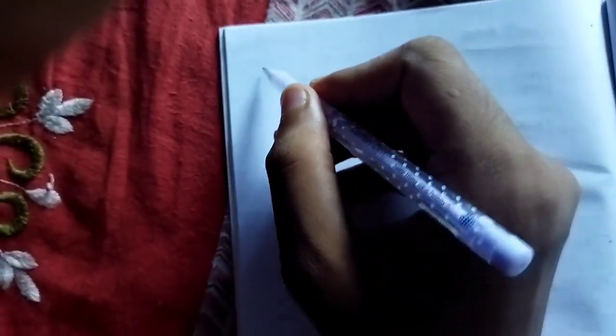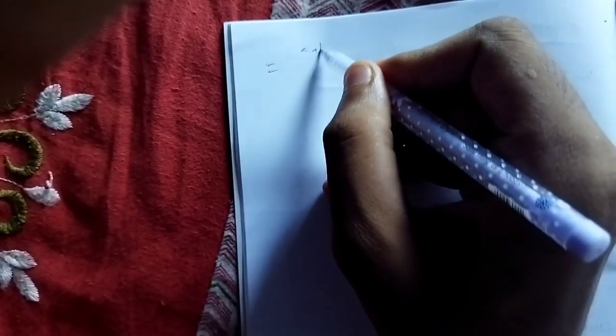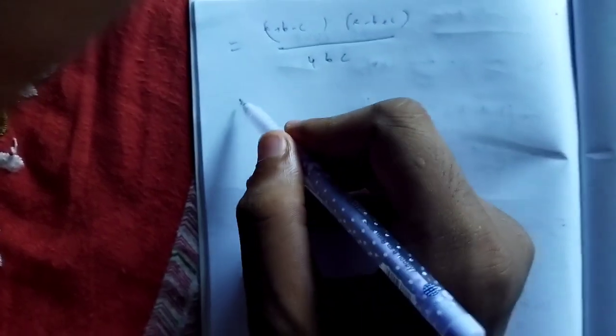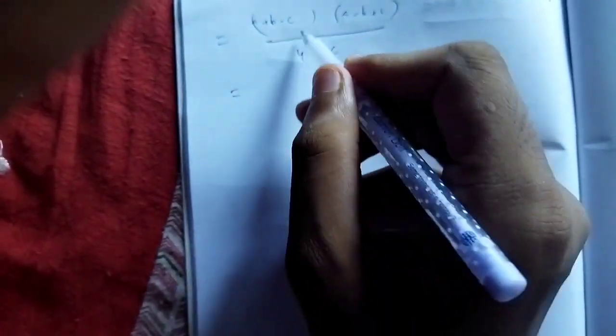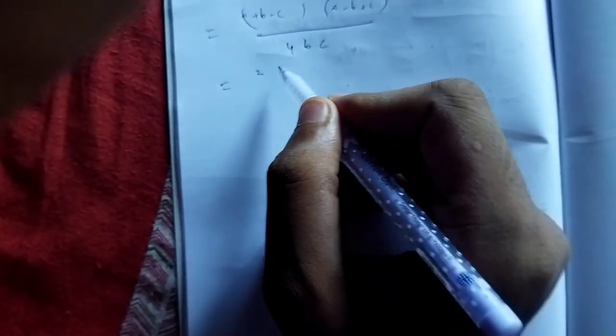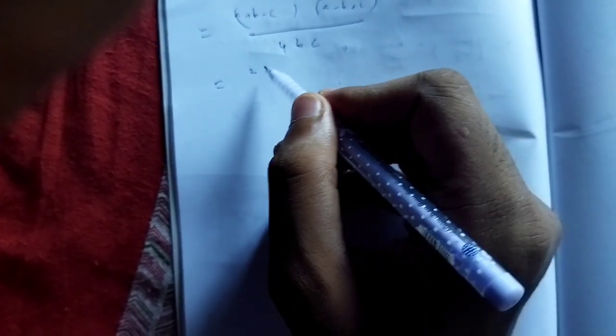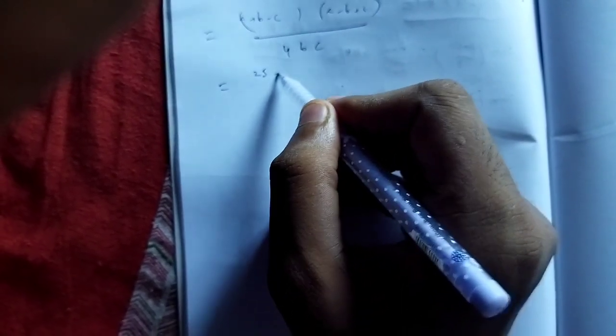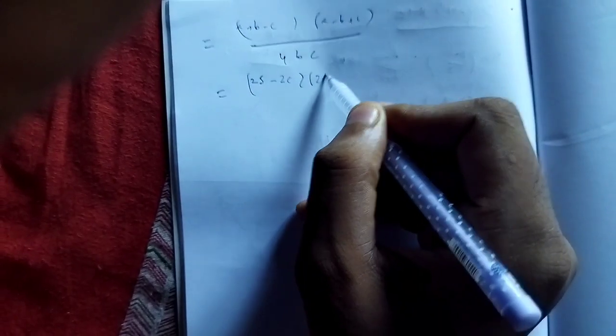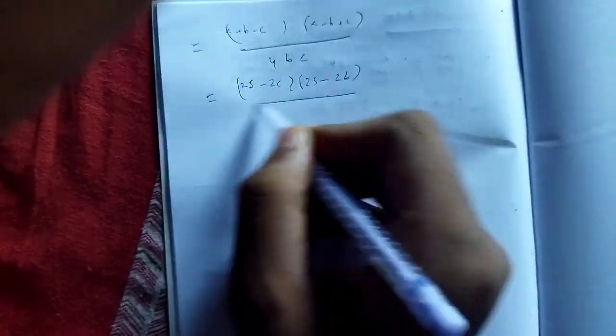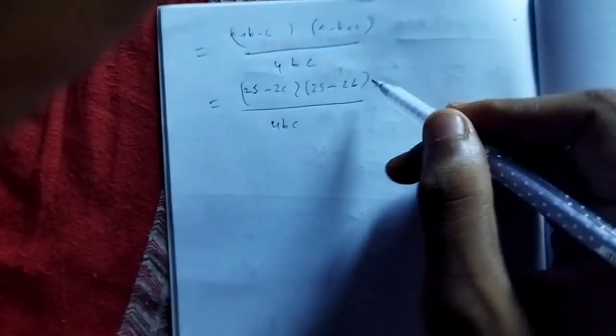So it is (a plus b minus c) into (a minus b plus c)/4bc, but this is a plus b plus c minus 2c, that is 2s minus 2c, into 2s minus 2b by 4bc, which is equal to (s minus c) into (s minus b)/bc.